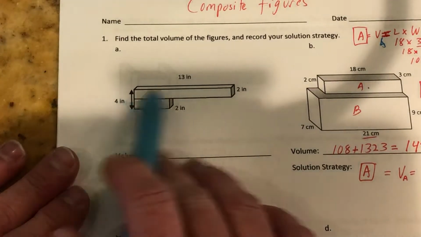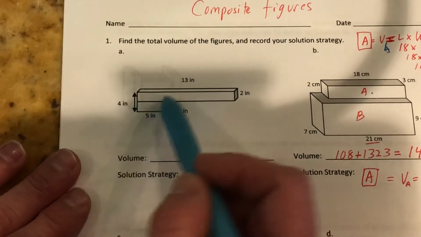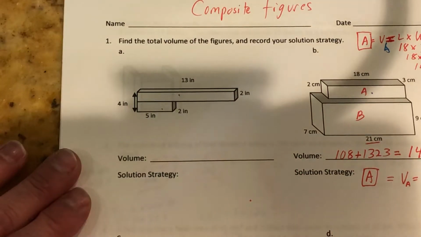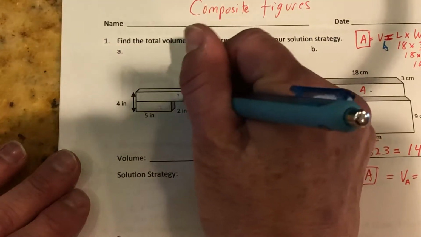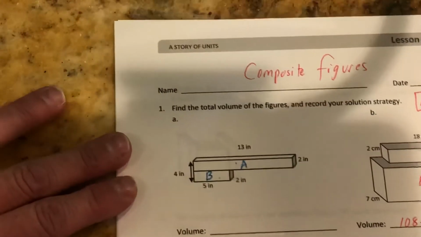All right, we have two different size boxes here, so the regular volume would not work unless we cut it up. This is composed of a shorter box and a longer box. So we have to look at those two boxes. I'm going to label this box A and this box B. Okay, so I'm going to write it up here where we have some room.